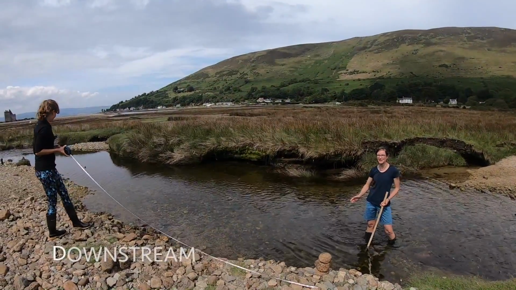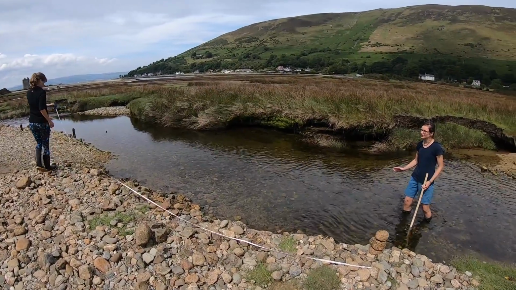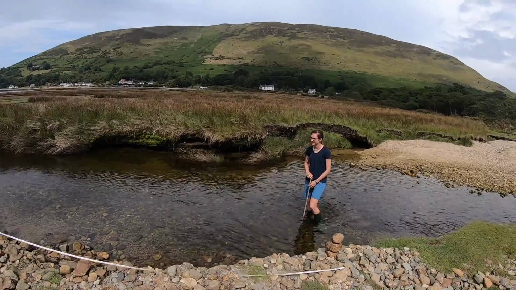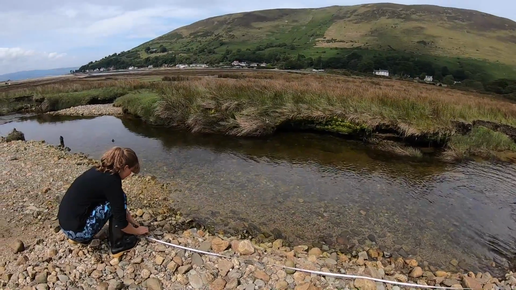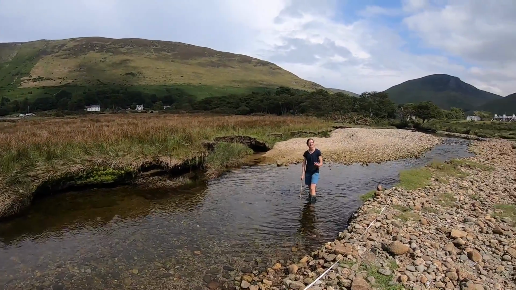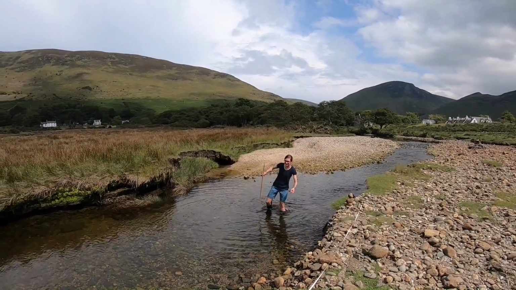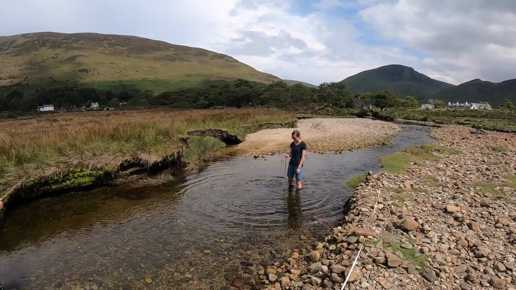We're now going to be taking measurements down the stream. Each of our measurements is going to be done across 5 metres. We're going to put our tape measure down there. The first measurement we're going to take is going to be the gradient. For this, we need 2 metre ruler sticks held at the surface of the water.